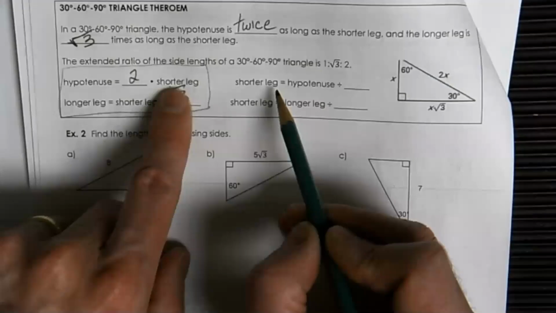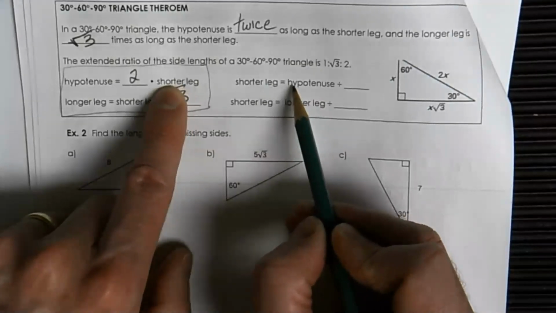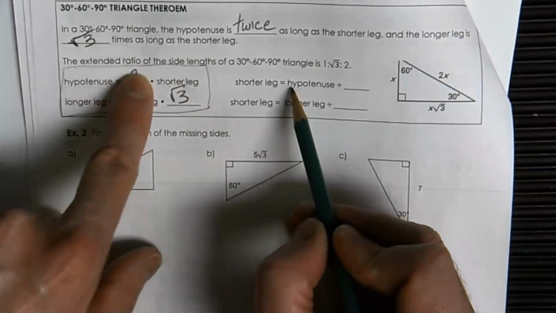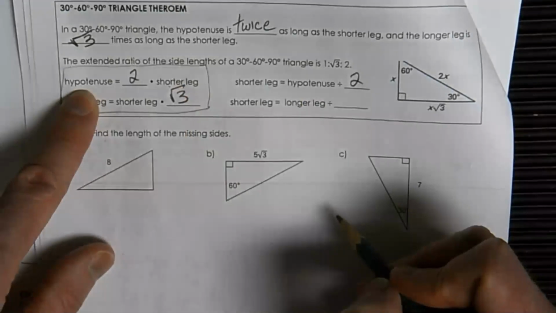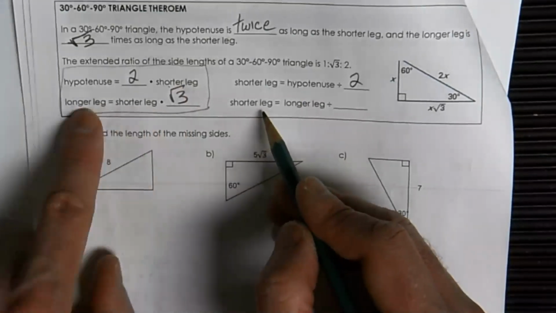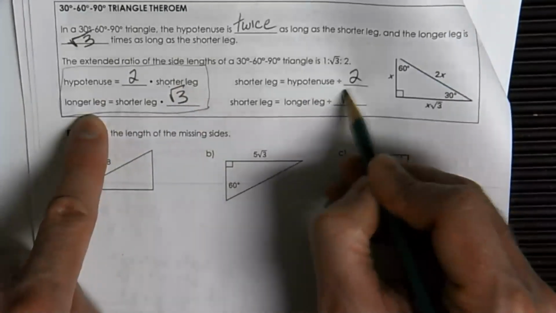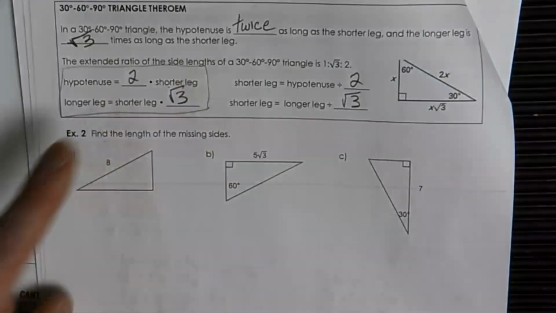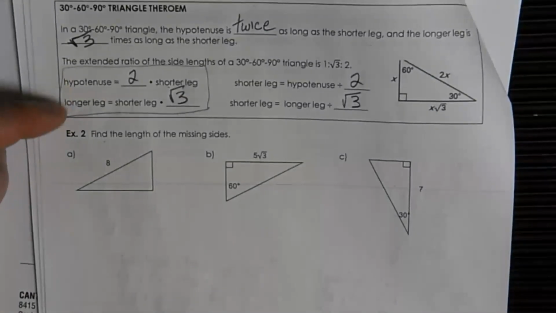Here, the short leg would be equal to the hypotenuse divided by 2. And here, the short leg would be the long leg divided by root 3. I wouldn't worry about memorizing that part. It's this first set of rules that is all you need to know.